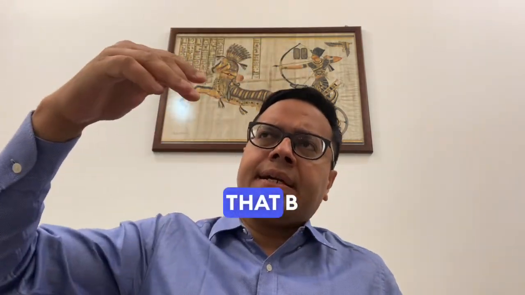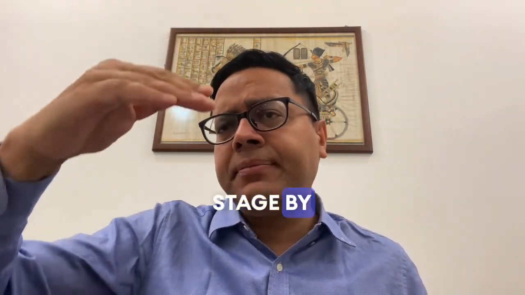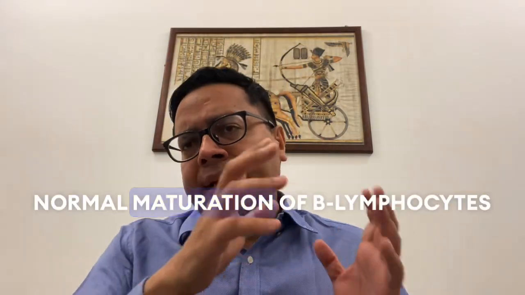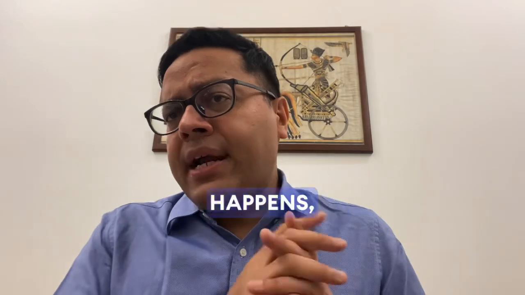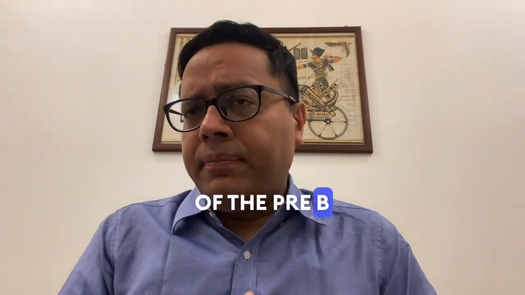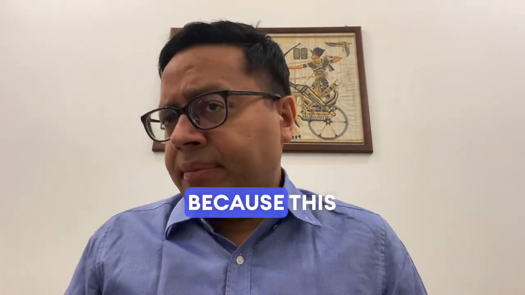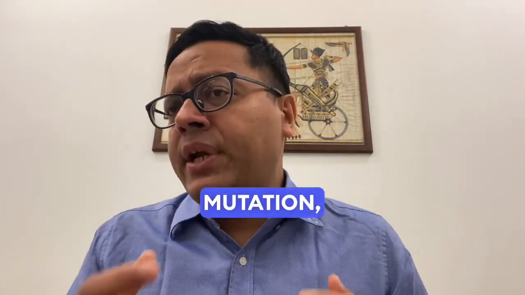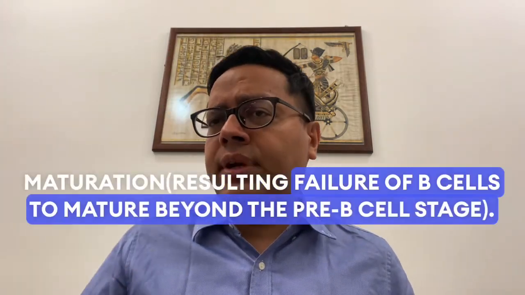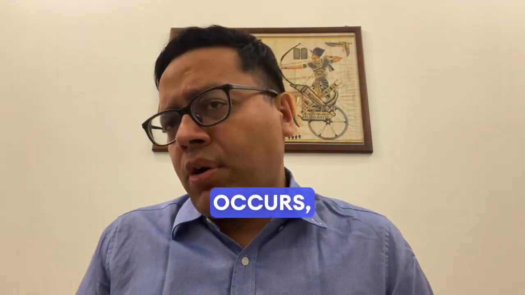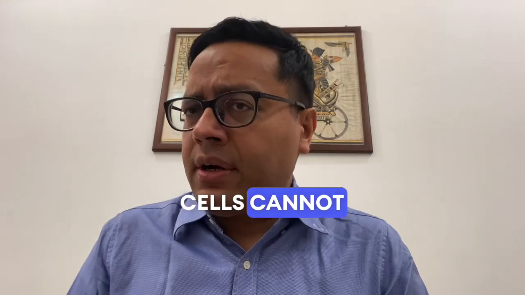Now, what is the main problem in X-linked Agammaglobulinemia? The main problem is that B cells mature stage by stage, step by step in the bone marrow. That maturation cannot occur, because the maturation of the pre-B cell to the mature B cell gets arrested as this mutation occurs. This signal is required for their maturation. As the maturation arrest occurs, mature B cells cannot form in the bone marrow of the patient.